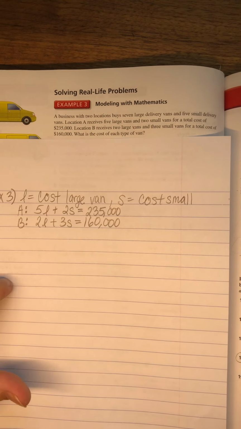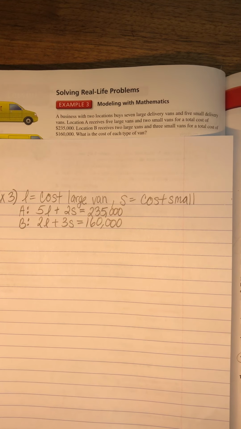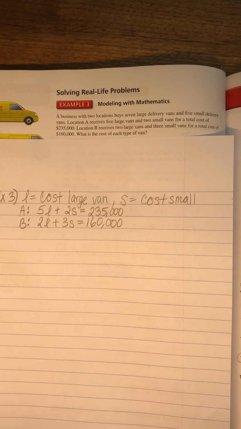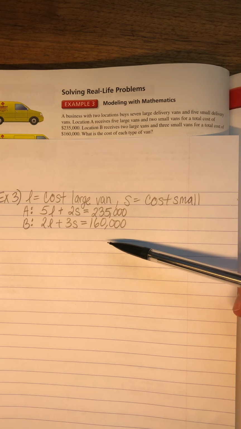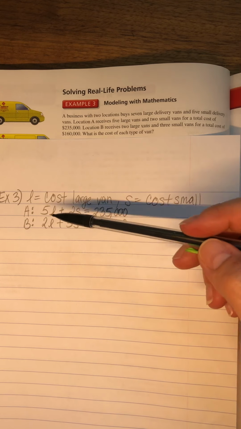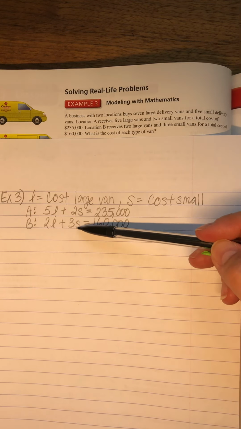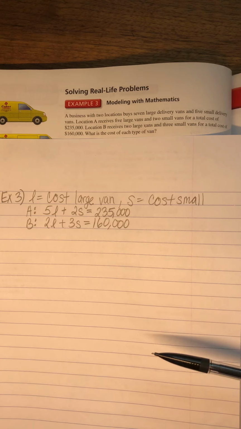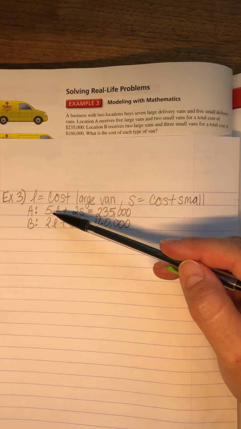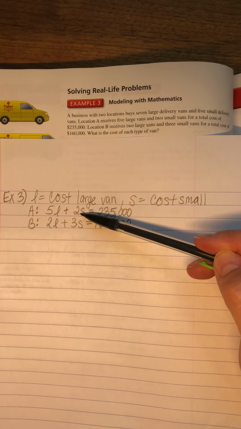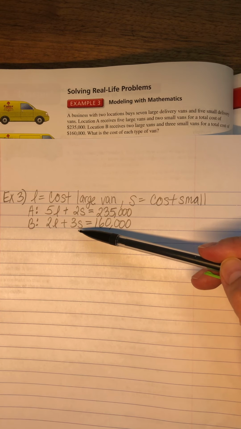All right, I have my system written, and now I'm ready to solve for the cost of each type of van. Look at how they're in the same form. My L, S, and constants are lined up. Now let's look at the numbers. These are not the same. These are not the same. I'm gonna have to multiply. Can I turn a 2 to a 5 by multiplying by an integer? No. Can I turn a 2 to a 3 by multiplying by an integer? No.